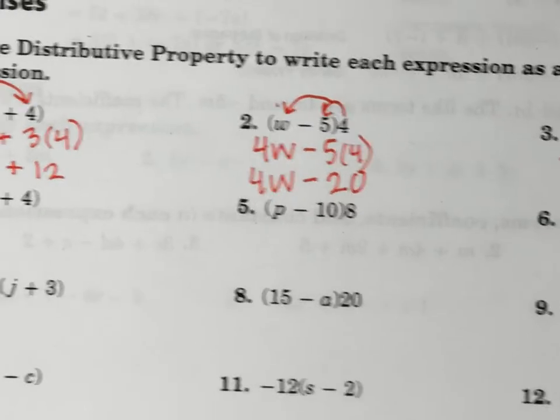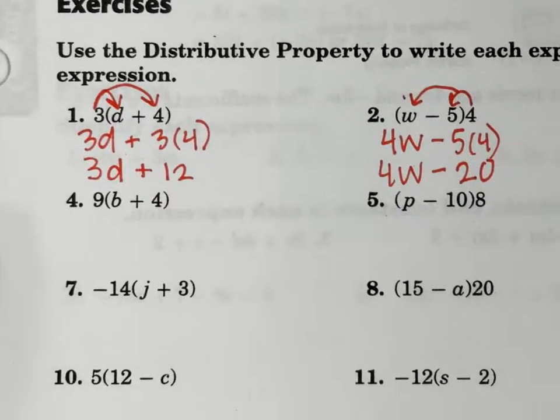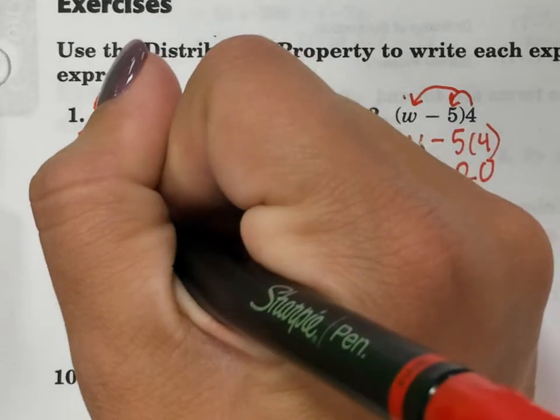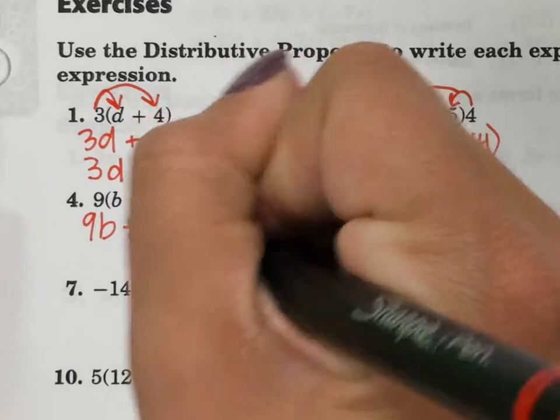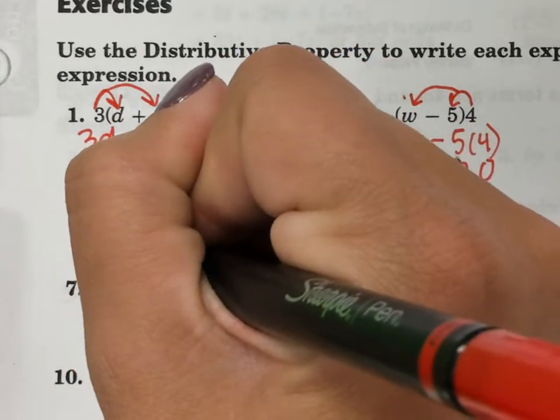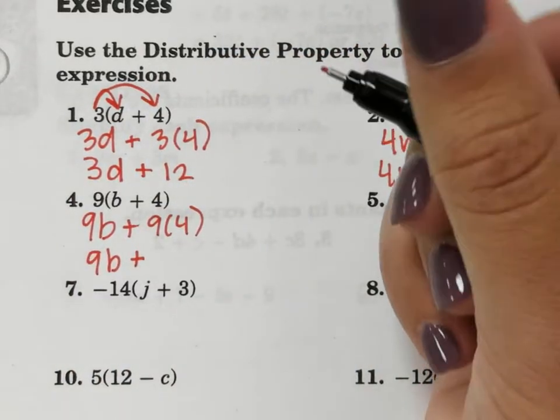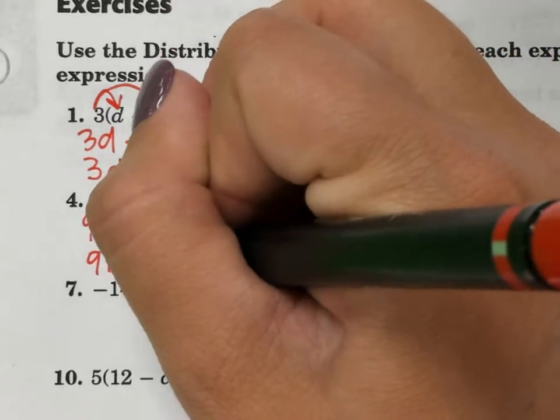Alright, number 4. I've got 9 times b plus 4. So if I distribute, I've got 9 times b plus 9 times 4. And simplify it, I get 9 times b plus, what's 9 times 4? 36.